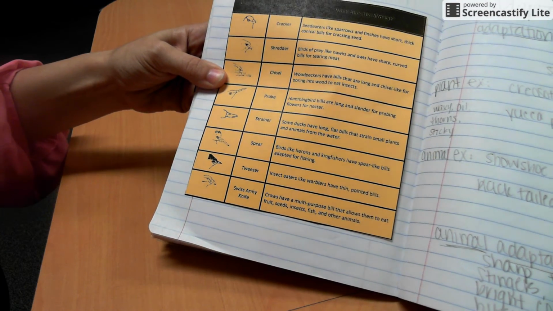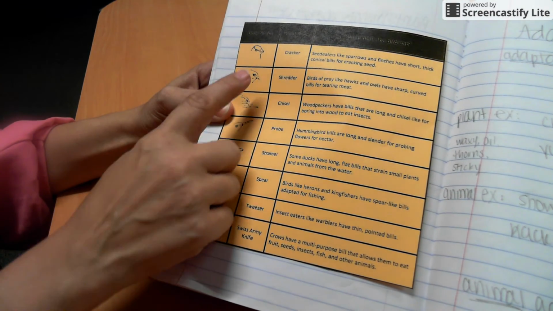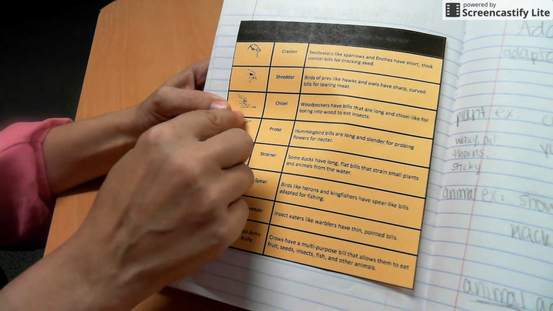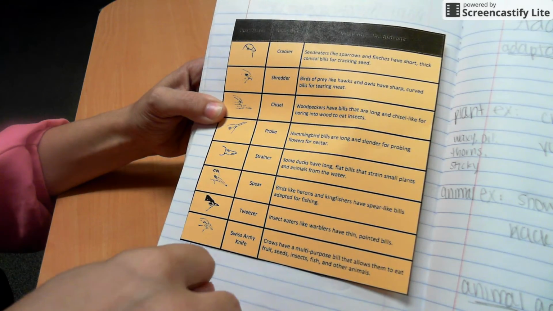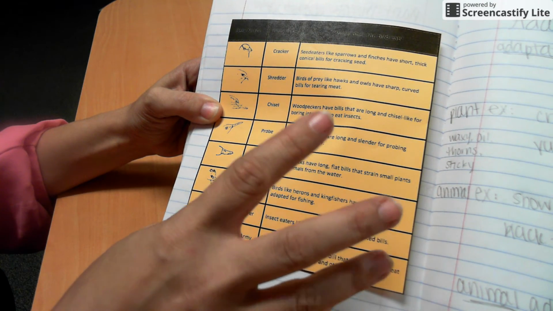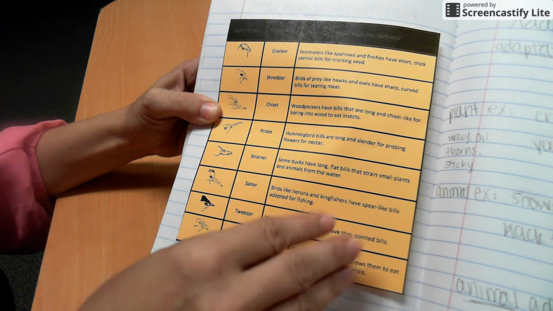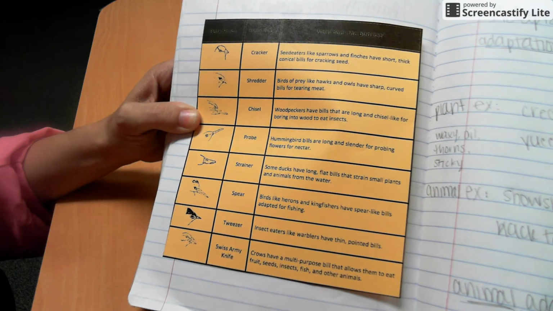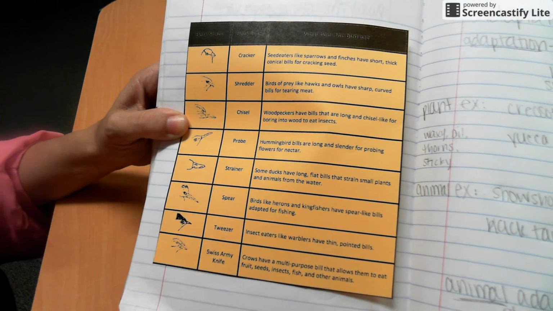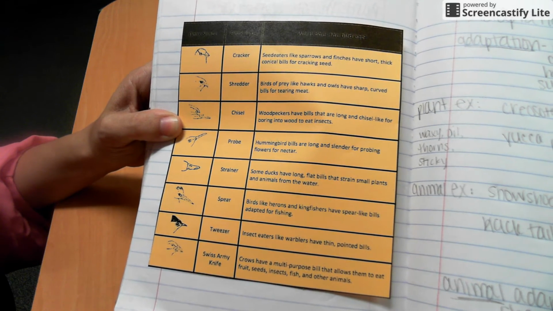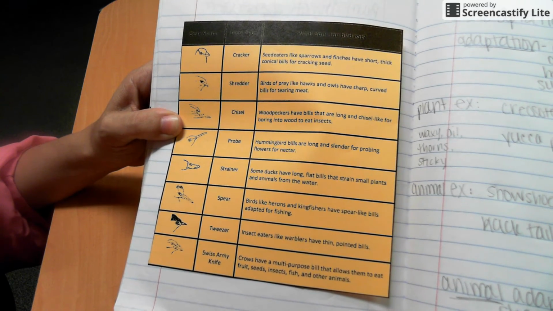We're going to go ahead and cut out the chart, and we're going to glue it onto page 90. So it'll look like this. And then what I want you to do is look at the different shapes of each bird beak and how it's described, like what type of beak it is, and then how does it affect the bird's eating? So like what kind of things can this bird eat because of its beak?